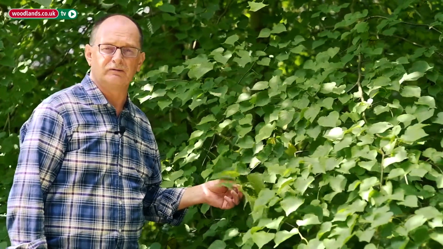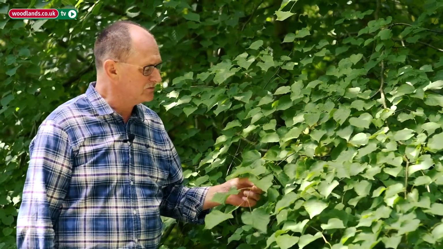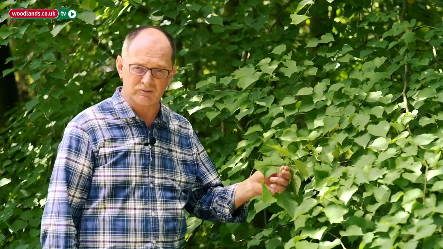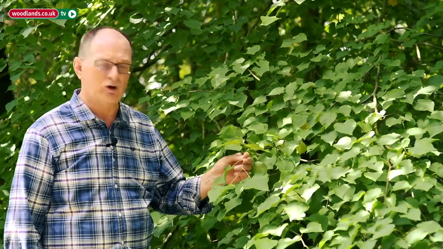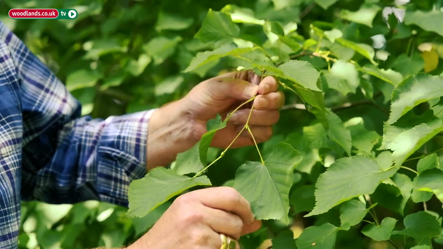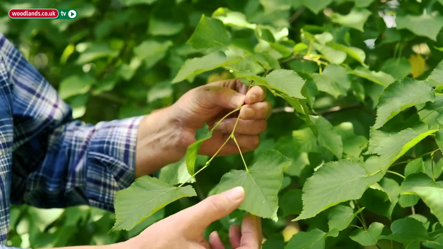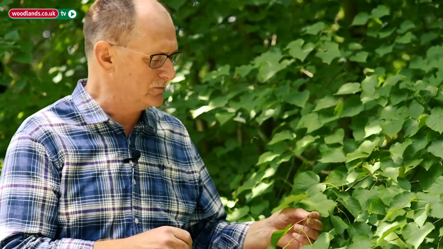So for a long time, oak was thought to be the characteristic forest woodland species in the UK, but in recent decades it's been realised that probably this species, which is small-leaved lime, was actually the dominant and most common species in woodland going back into prehistoric times. It's very characteristic. It's got these lovely heart-shaped leaves. If you've got small-leaved lime in your woodland, it's very rarely planted, so it's probably always been there, and that's a very good indicator that it may well be ancient woodland.